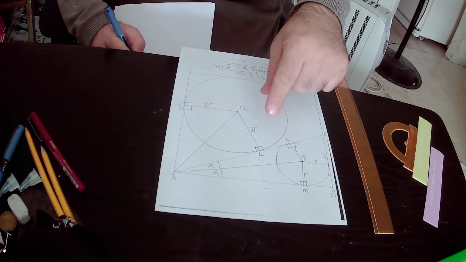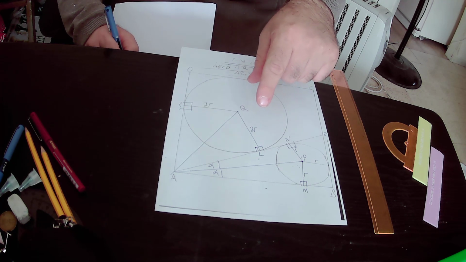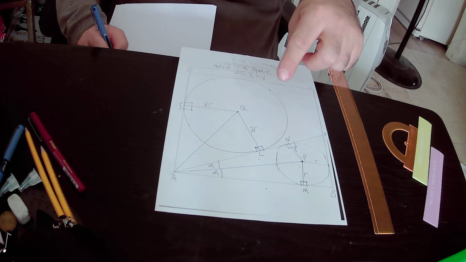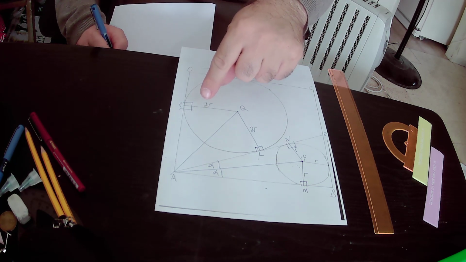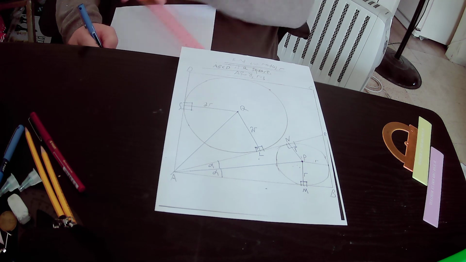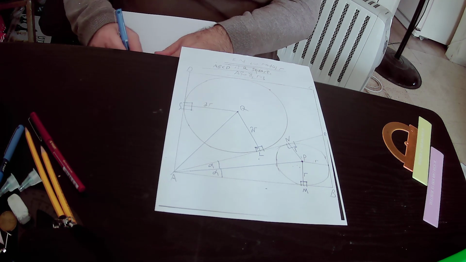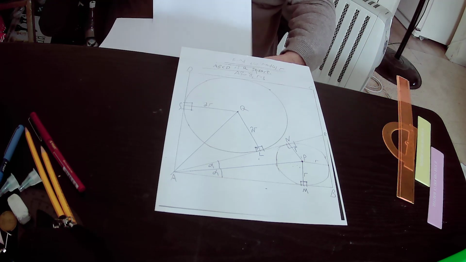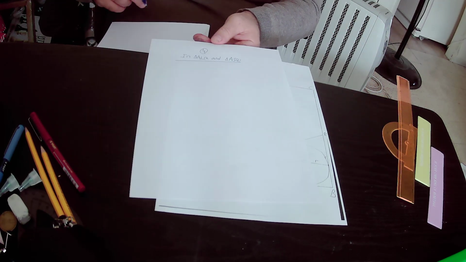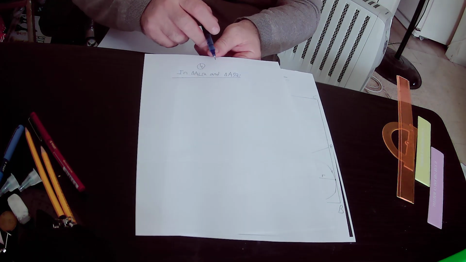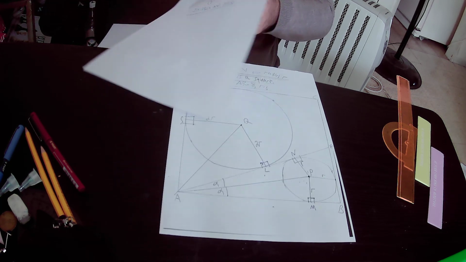We will prove that the right triangle ALQ is congruent to the right triangle ASQ.